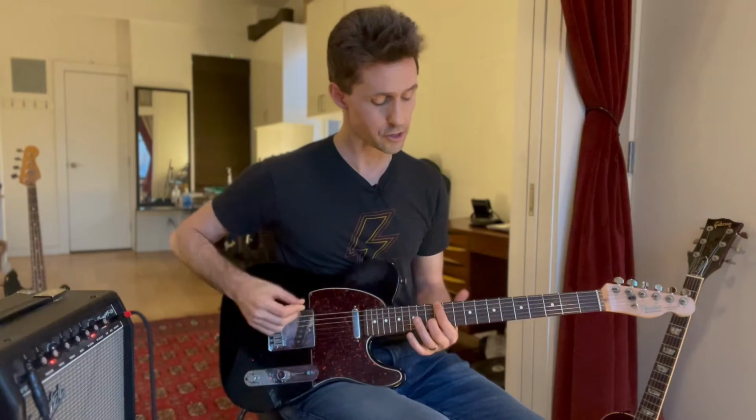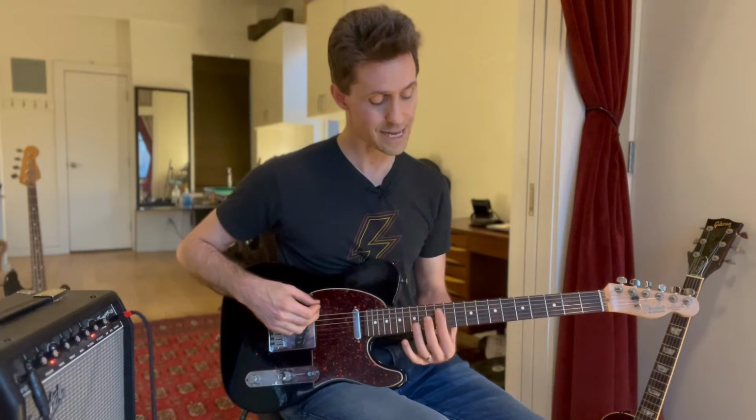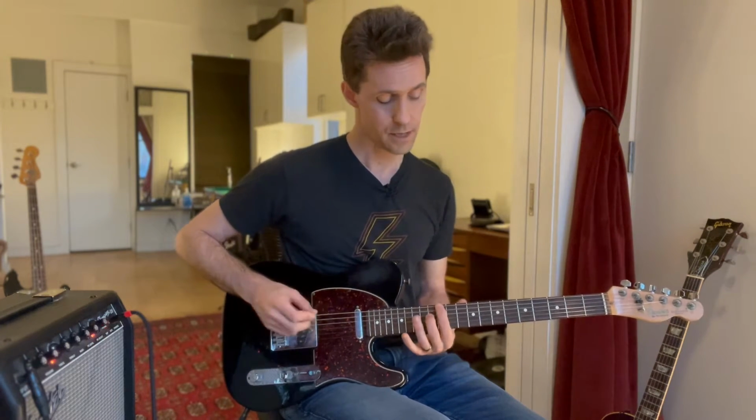That's why you have 2 dots, most likely, on your guitar, because that's where everything starts over. All the notes of every string are the same notes open as they are on the 12th fret. But so once I get up to the 12th fret, then it all starts over.